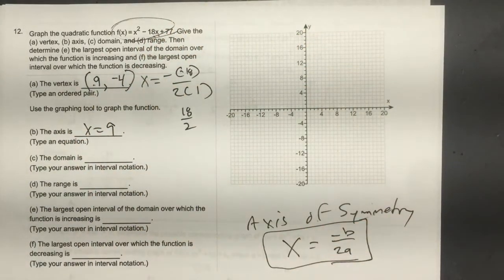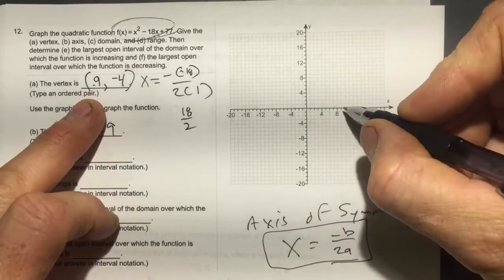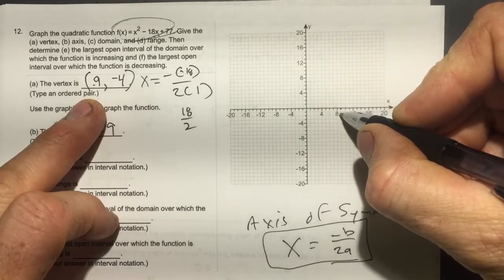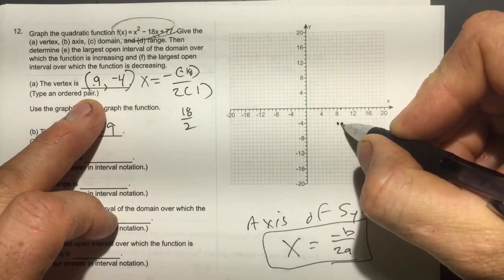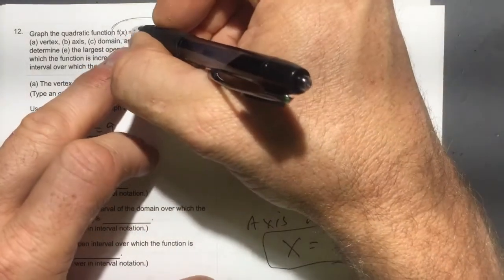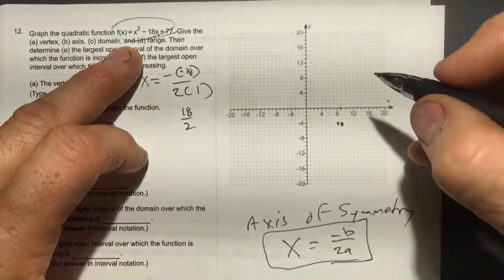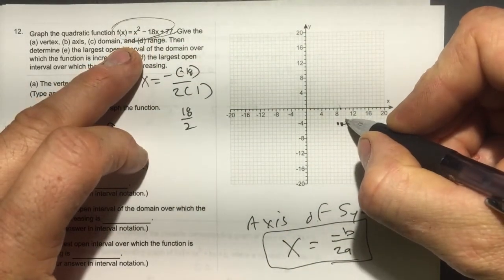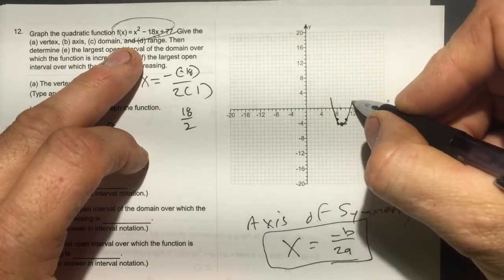And now we want to graph it. So I'm going to go to 9, and then -4, which is right here. There's 9, -4. And then there's no a number here. It's 1. A is 1, which means there's no stretch. So when I go over 1, I go up 1. And then once I do that one, just those 2 points, it'll graph it for me.